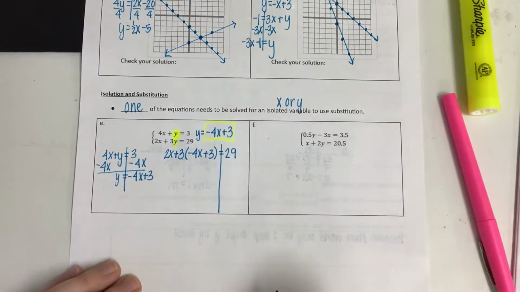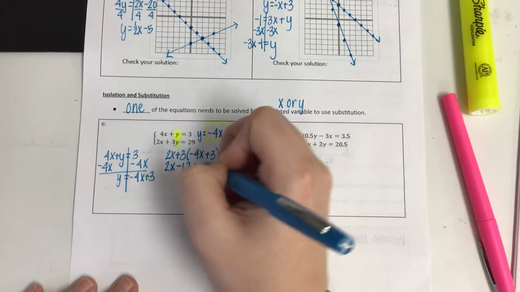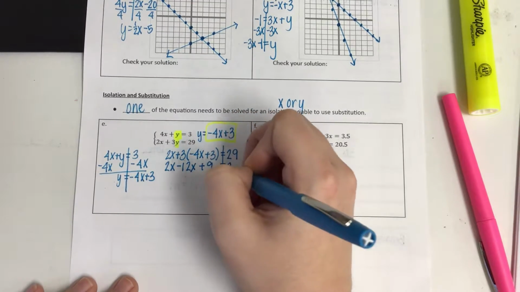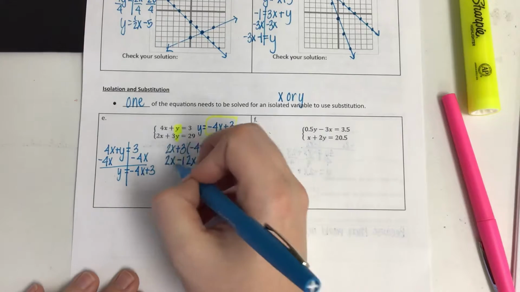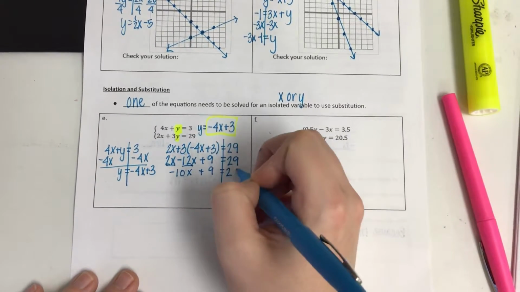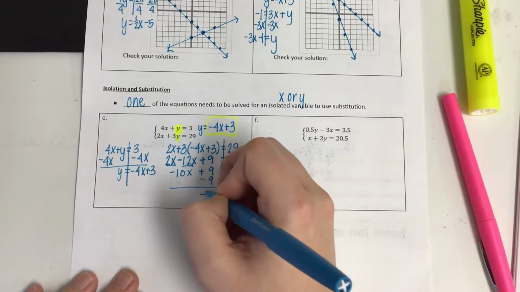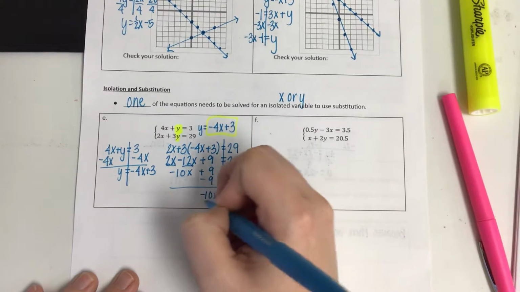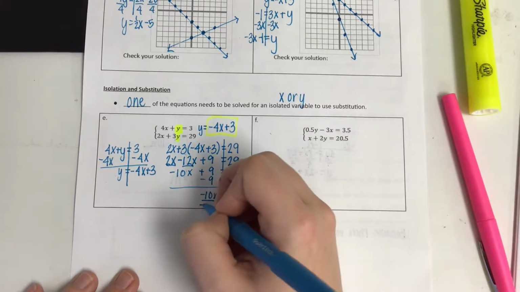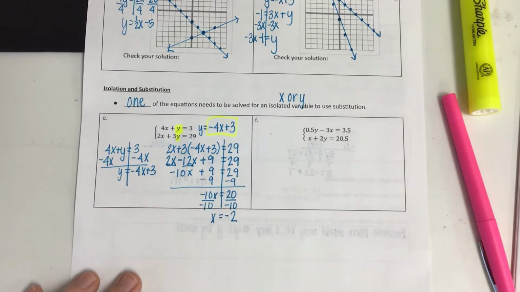And then we can solve. So we have 2x minus 12x plus 9 equals 29. We'll combine our like terms to get -10x plus 9 equals 29. Subtract 9 from both sides to get -10x equals 20. Divide both sides by -10 to get x equals -2. Now remember, we can't stop here. Our answer is an ordered pair, so we need to figure out what y is.